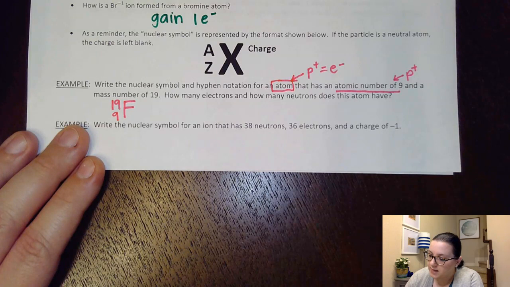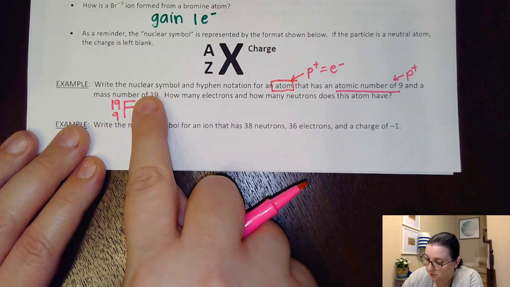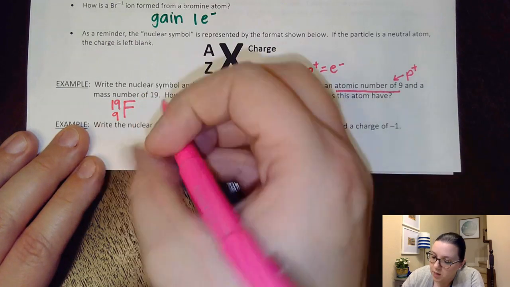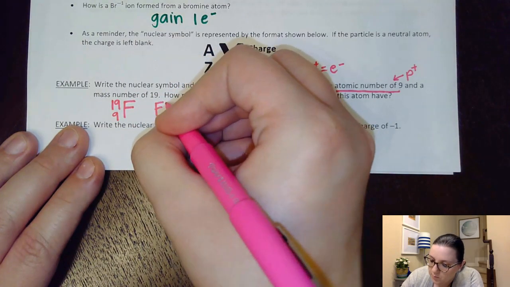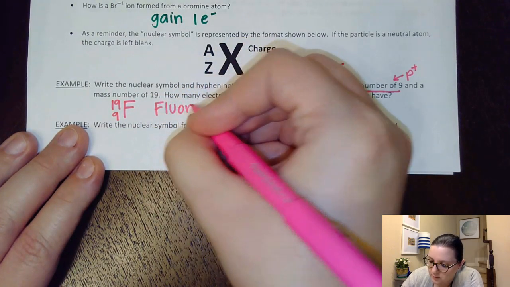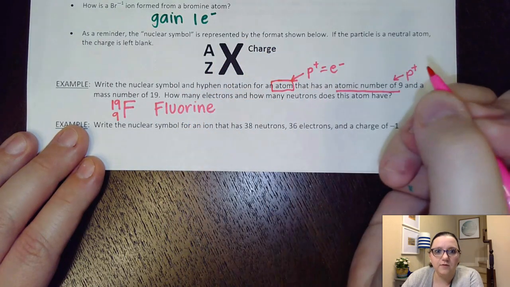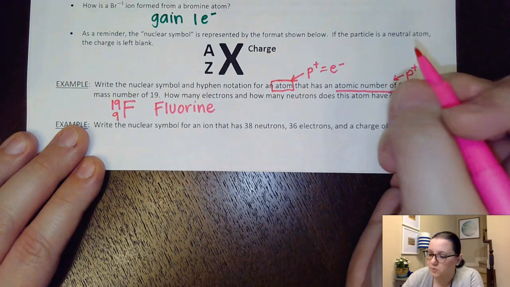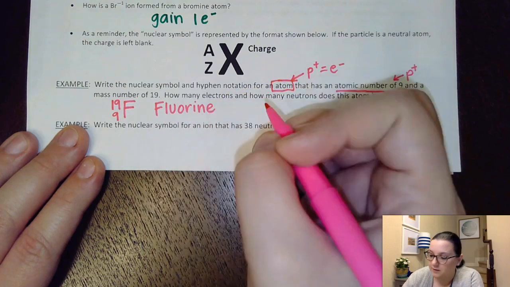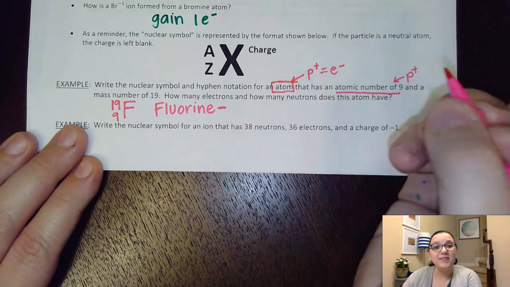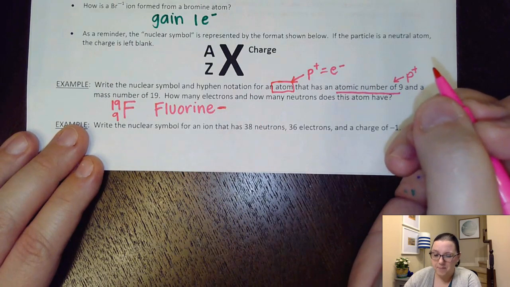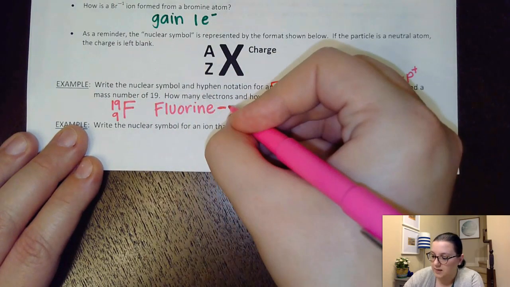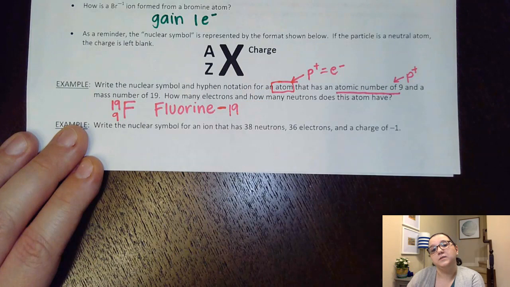Next, it says we want to write our hyphen notation. So as a reminder on the spelling of fluorine, remember fluorine has the flu. If I had money for every time somebody misspelled fluorine, I would be a rich woman. So fluorine has the flu at the front of it. I then put a hyphen, and at the end of it, I put my mass number. So as we already said, that is 19. And that just tells us now the specific isotope of fluorine that we have. Rather than fluorine 17 or fluorine 18, I happen to have fluorine 19.